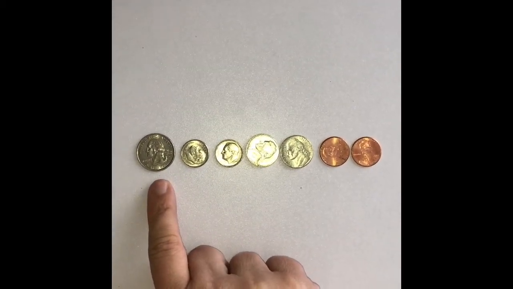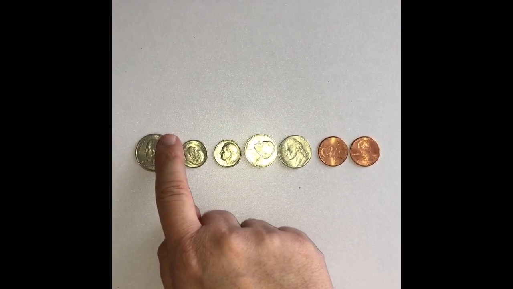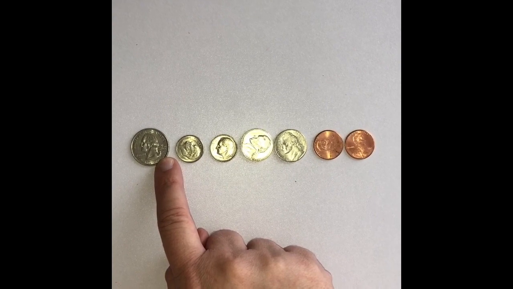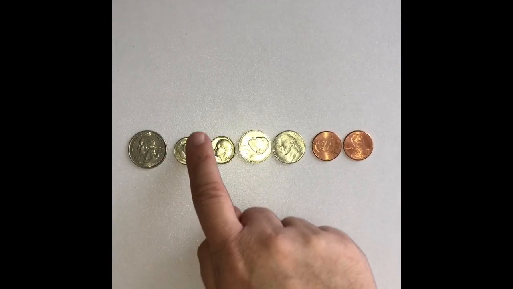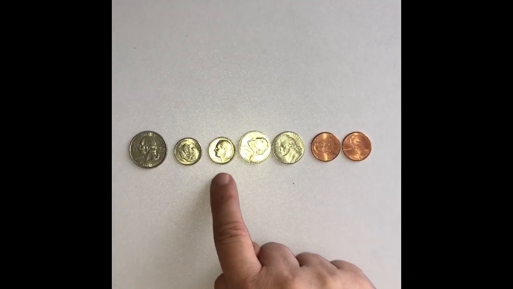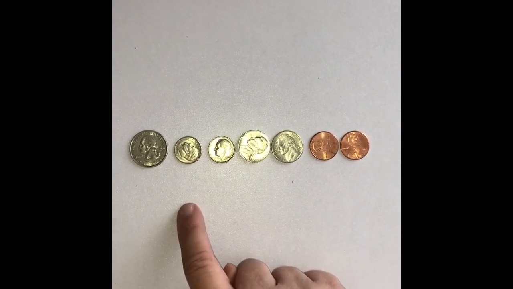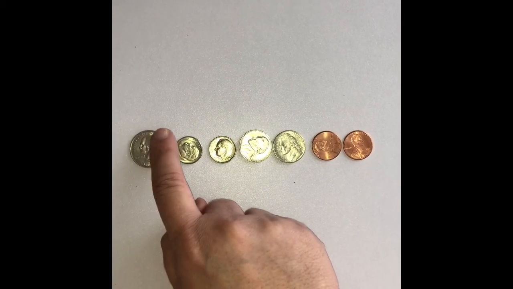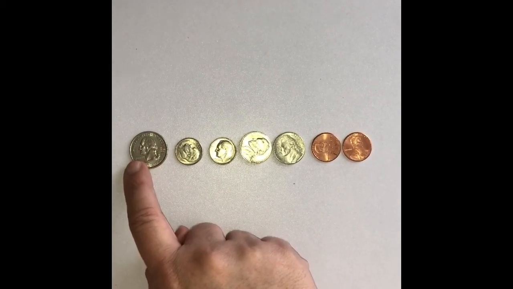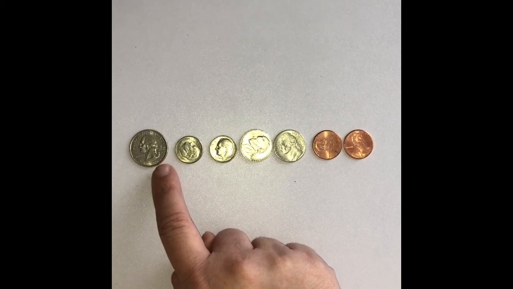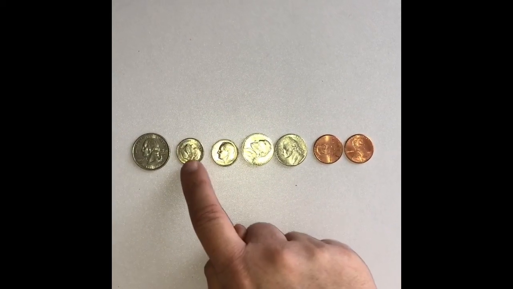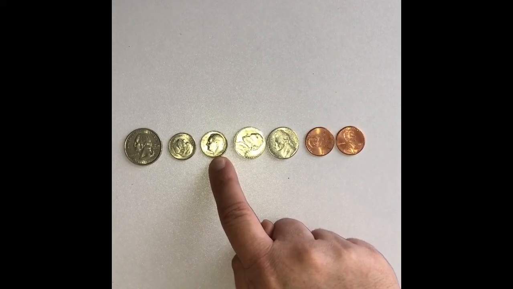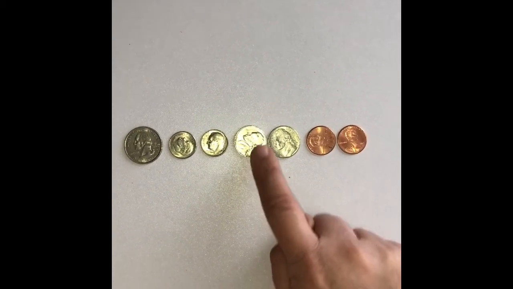A quarter. 5, 10, 15, 20, 25. Let's keep going. A dime has 2 touch points, one at the top, one at the bottom. So let's go back to the beginning. A quarter. 5, 10, 15, 20, 25, 30, 35, 40, 45. A nickel has 1 touch point in the middle.